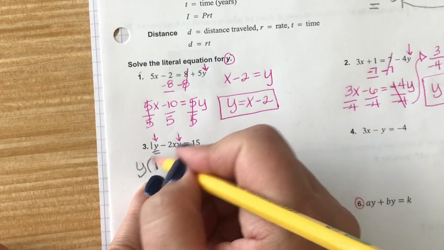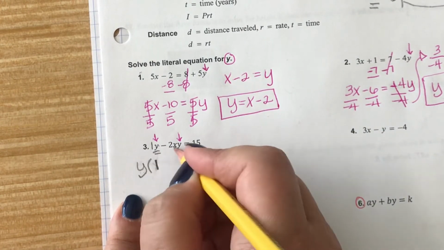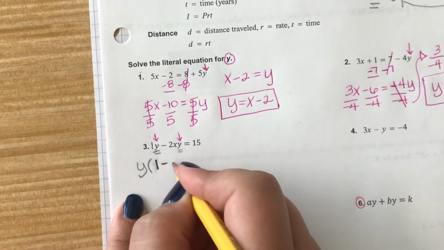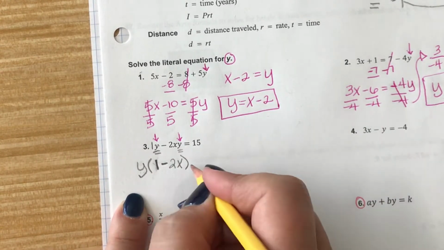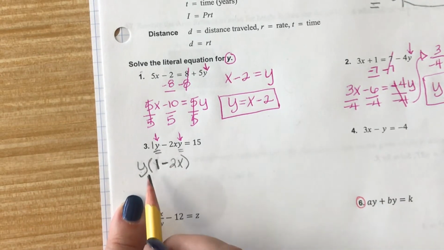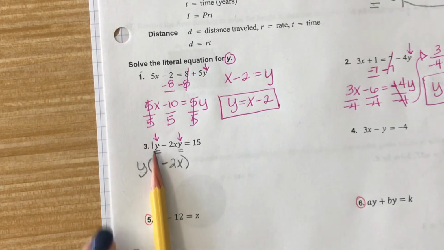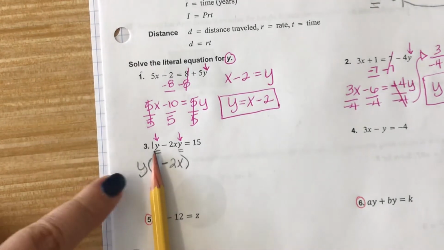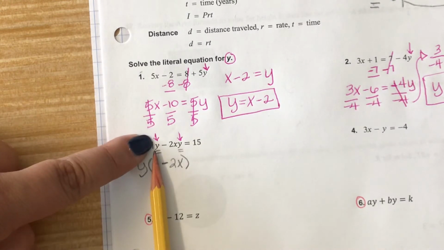Okay, so y divided by y is 1, so that's fine. And then in this term, if I pull that y, I'm going to have that negative 2x, okay? And this is why it's so important. The people that leave that off, let's say for a moment I forgot about that and I just write the negative 2x. If I multiply this by that, I don't get that entire statement. It's not equal to the original.